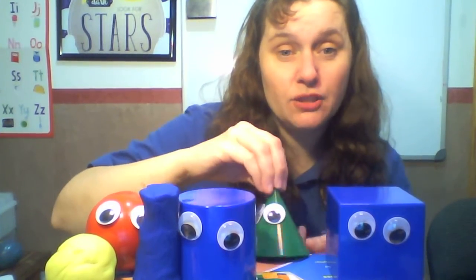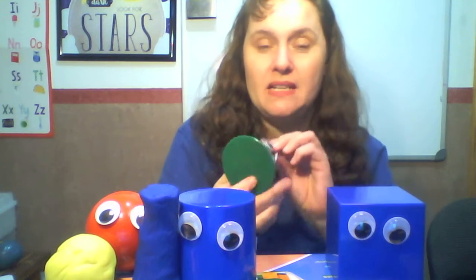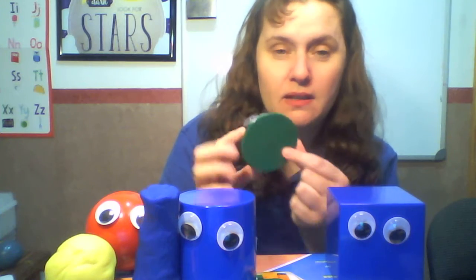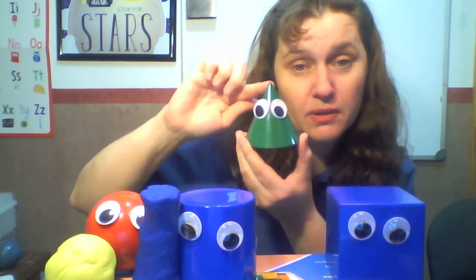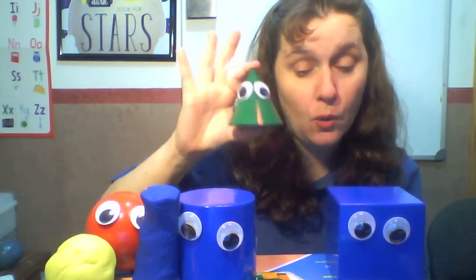This guy is a little easy to remember because he looks like an ice cream cone. Now, he only has one flat side or a surface. It looks like a circle too. And then he has a point at the top. That is called a cone.